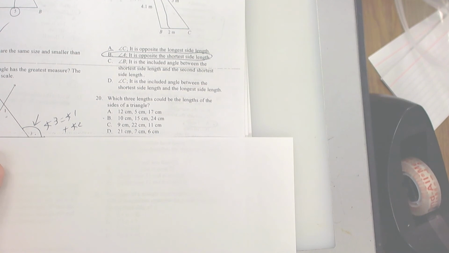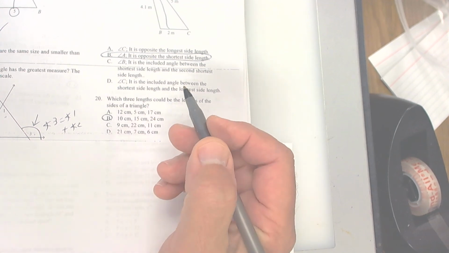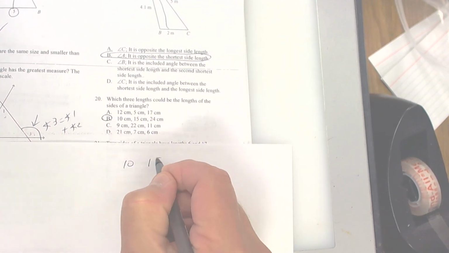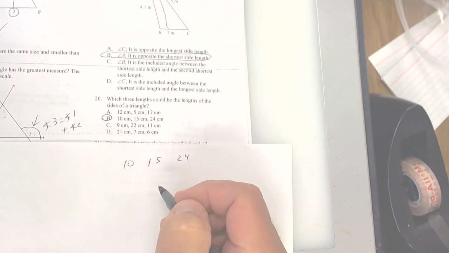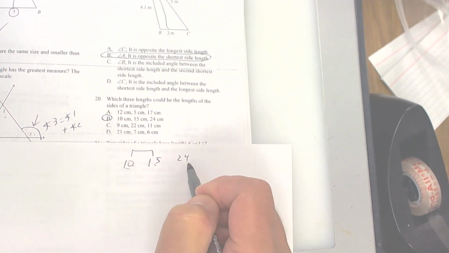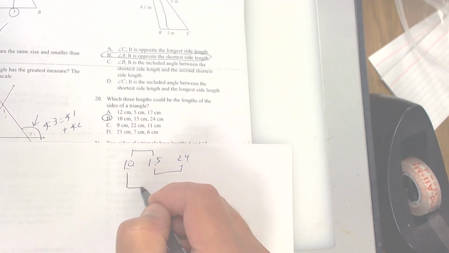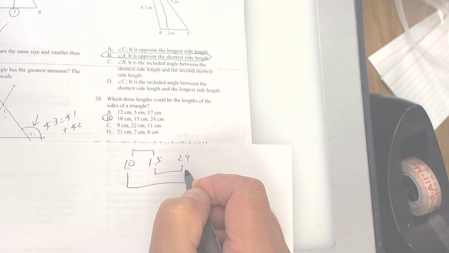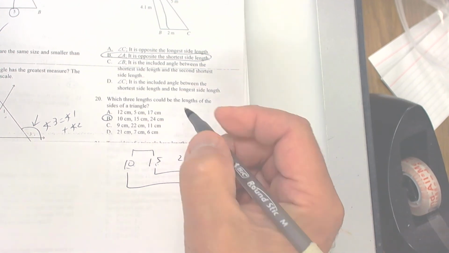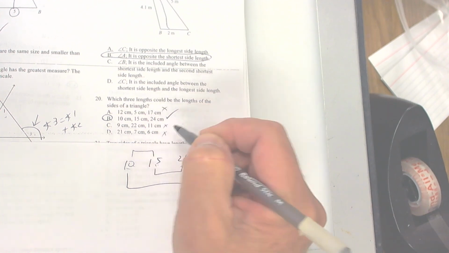Which 3 lengths could be the lengths of a triangle? Now this one, remember, you've got to add them up. So we're just going to go right to the answer on this. You have 10, 15, and 24. Now you've got to do each one. This plus this is 25, and it's bigger than that. This plus this is going to be 39, and that's bigger than that. And then this plus this is 34, and it's bigger than that. So that is your choice. But again, on the test, you have to work all 3 of those.